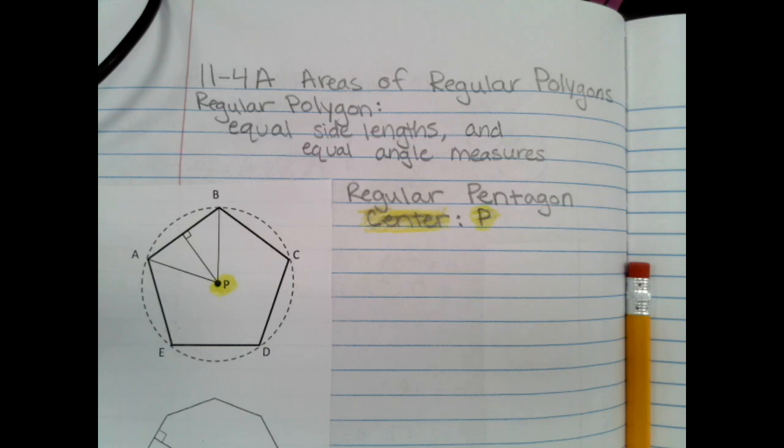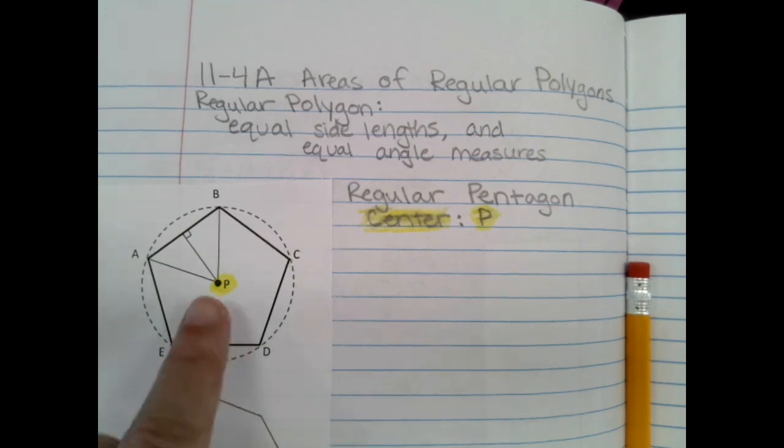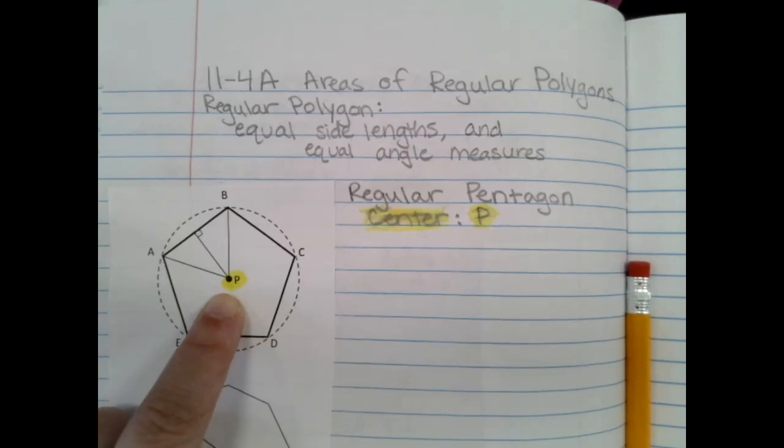All right, so with that center, what's kind of cool, I don't know if cool is the right word. I always say cool in math, and you guys are always like, it's not that cool, Miss Morrell, it's math. I get it.